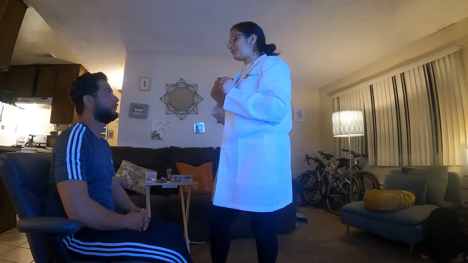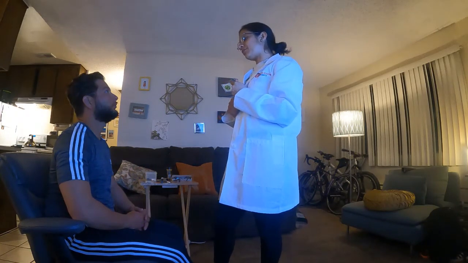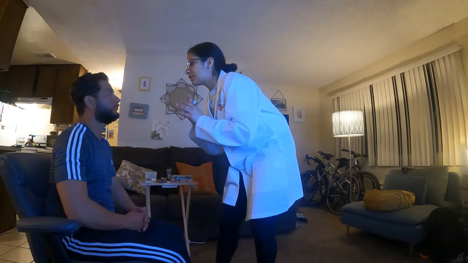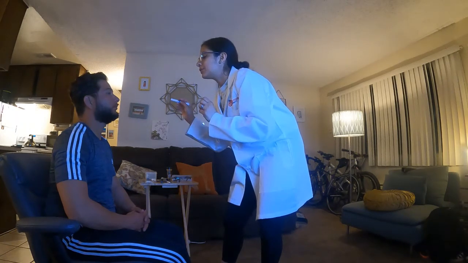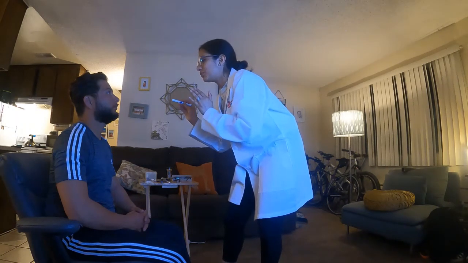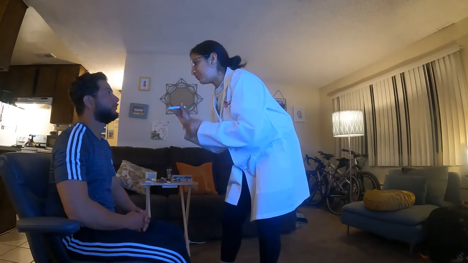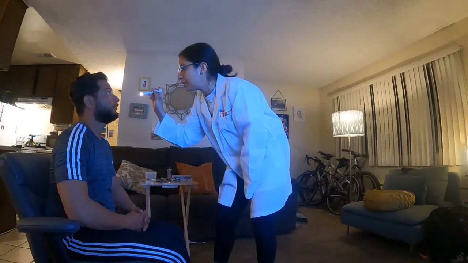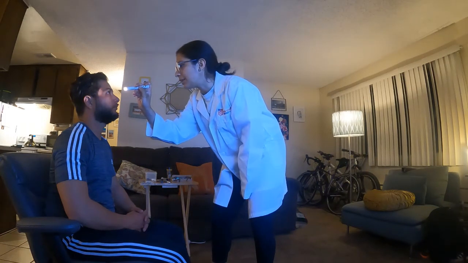Now I'm going to use my pen light, and we are going to look at the pupil reaction to light. I'm going to ask you to look at me, and I'm going to check in a direct manner first, which means I'm going to shine the light to your left eye and evaluate that eye. Look straight forward, and I'm going to do the same with the right eye.